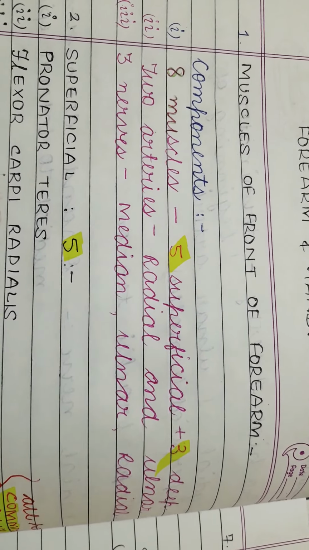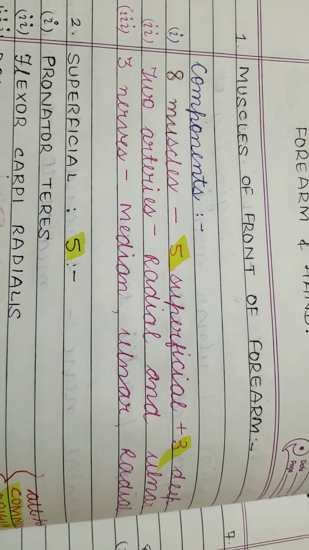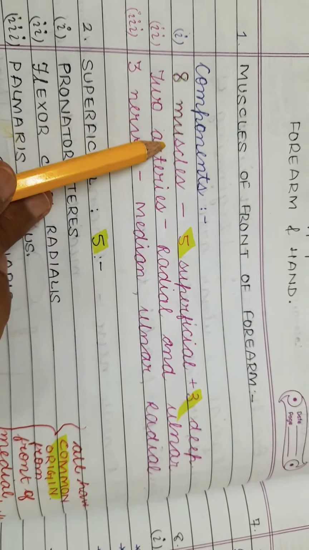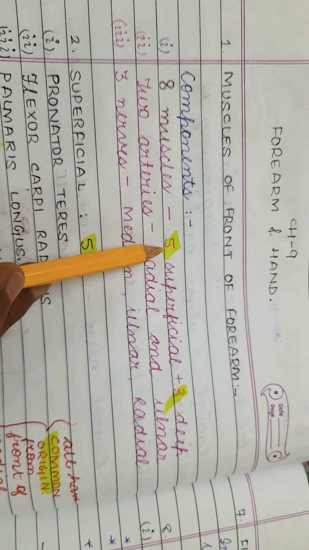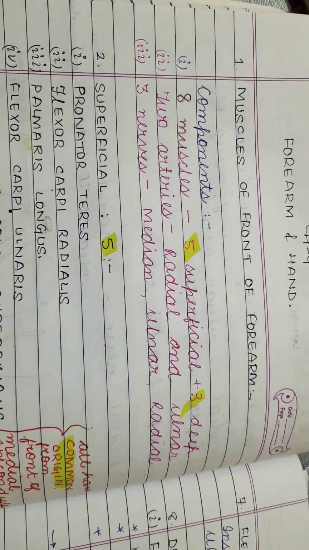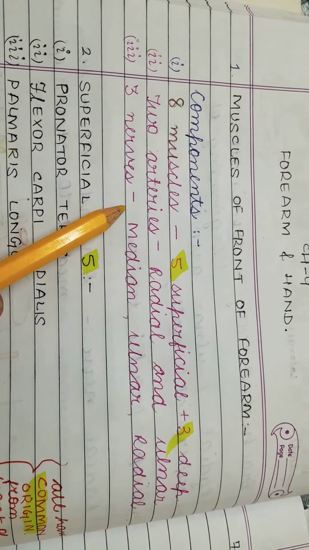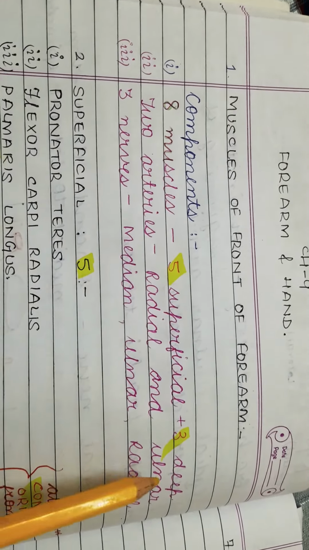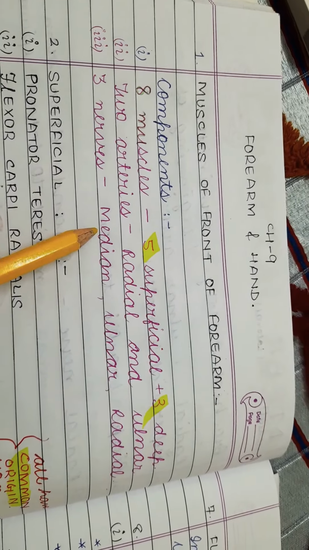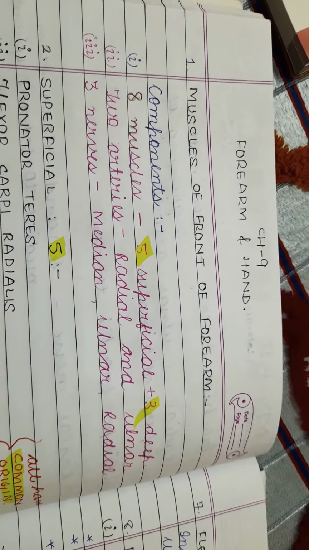Today we are going to study about the muscles of front of forearm. Its components are 8 muscles, in which 5 are superficial and 3 are deep muscles, 2 arteries, radial and ulnar arteries, and 3 nerves, median, ulnar and radial nerves.